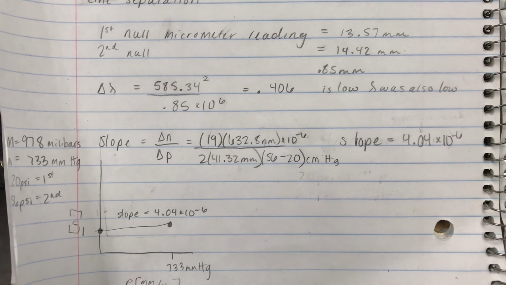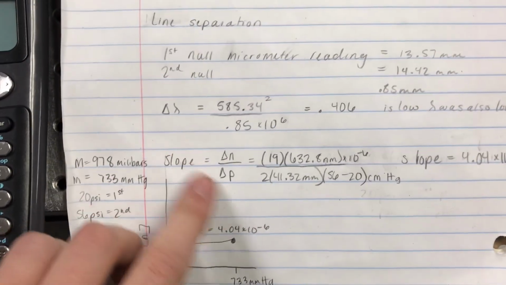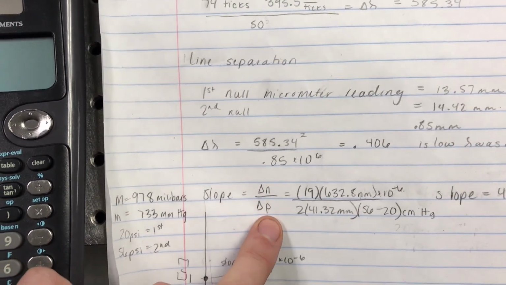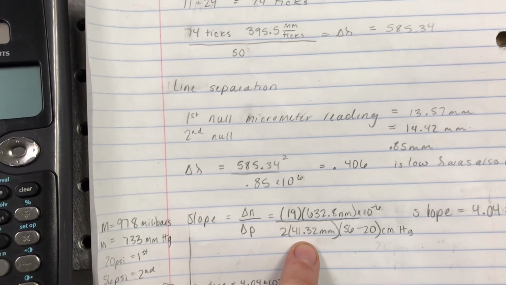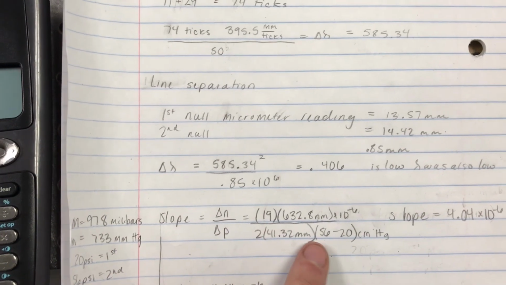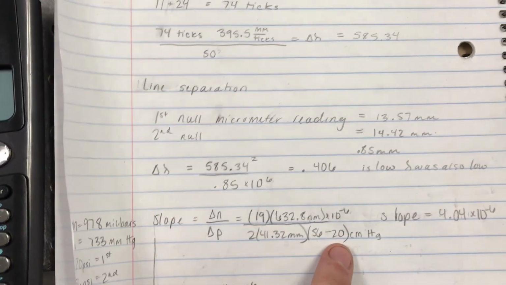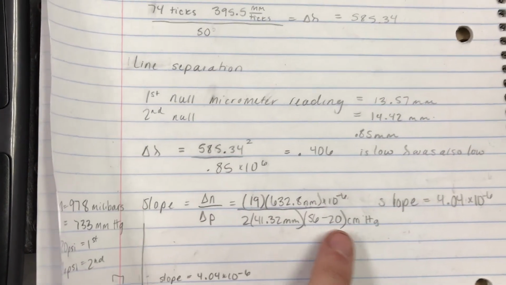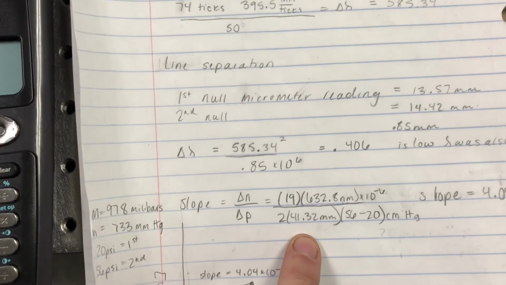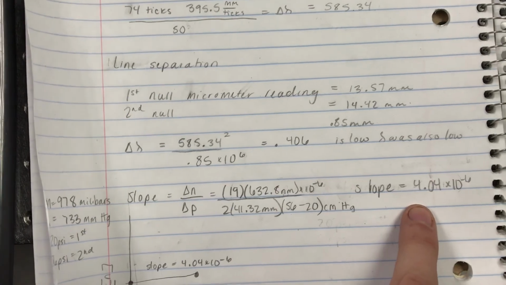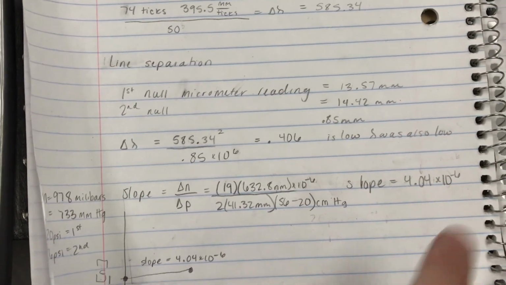For measuring the refractive index of air experiments, we needed to find our slope, and we did that by taking the change in refractive index over the change in pressure, given by an equation in our lab experiment. We counted the number of fringes that went by as we changed from 56 to 20 centimeters of mercury pressure, and our D, the distance in the chamber, we measured to be 41.32 millimeters. Using that equation, we found our slope to be around 4.04 times 10 to the negative 6.